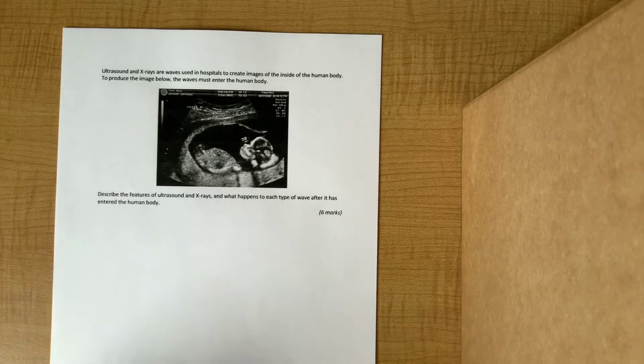It says that ultrasound and X-rays are waves that are used in hospitals to create images of the inside of the human body. It produces pictures or images like below, and in order to do that, the waves must enter the human body. So that's just a bit of background information and a picture. The question says, describe the features of ultrasound and X-rays and what happens to each type of wave after it has entered the human body, and it's worth 6 marks.